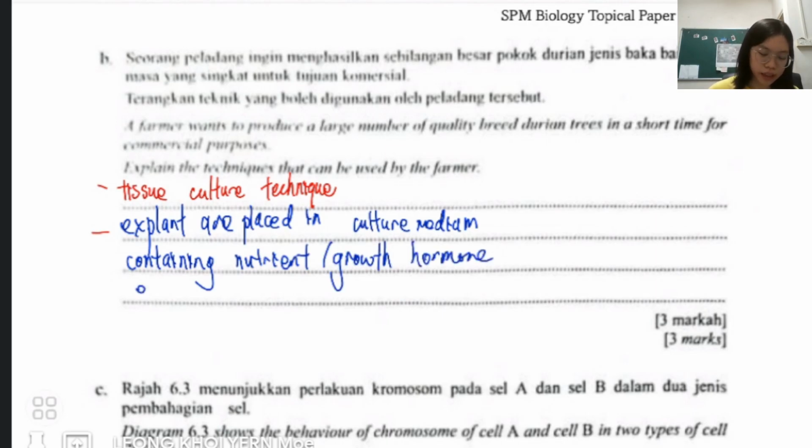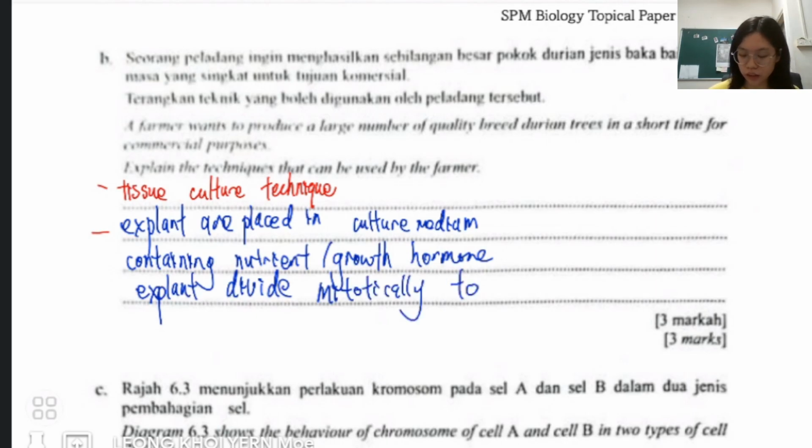And then the explant, what happens to it? The explant will divide mitotically to form callus. And then the callus will eventually differentiate to form specialized tissue and become a plantlet.